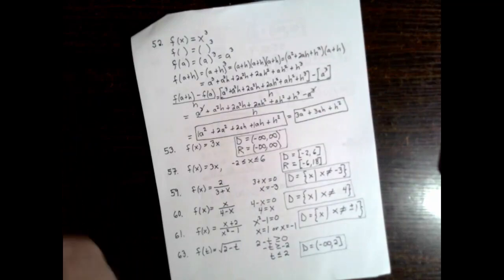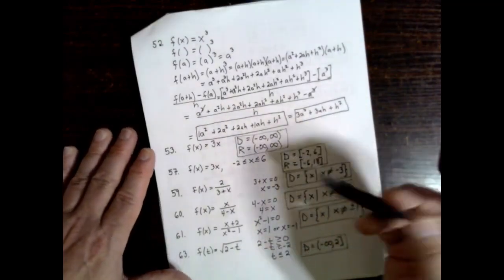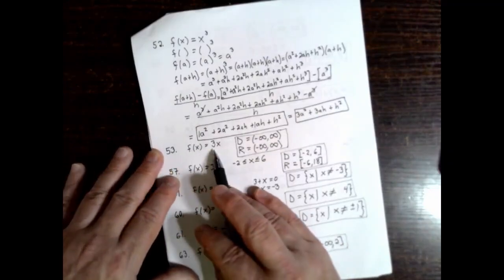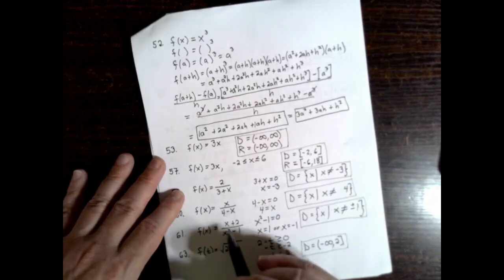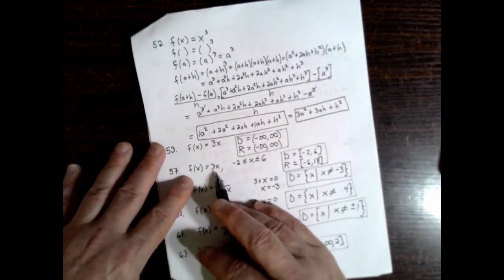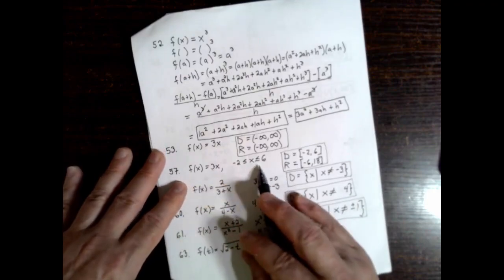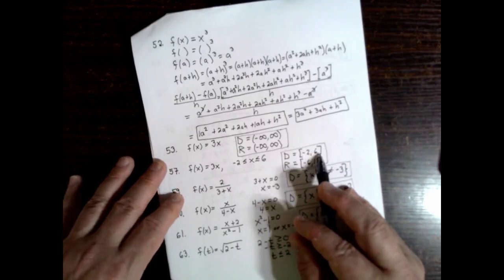Okay, now 53, they're asking you to find the domain. The domain here, notice there's no fractions, there's no even roots, so your domain is everything. Same thing with the range. Same thing with this one. This is a line, so your domain is typically everything, but notice they restrict it from minus 2 to 6, so you've got to go with that domain.